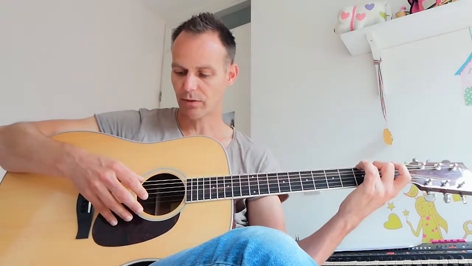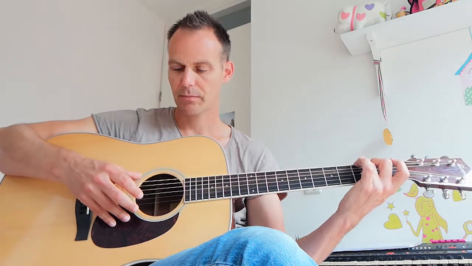Within this song, there are 2 bass notes which are alternating, and in this case, when I'm holding the G chord, it's the E string alternating with the D string, but sometimes it's even more complex.